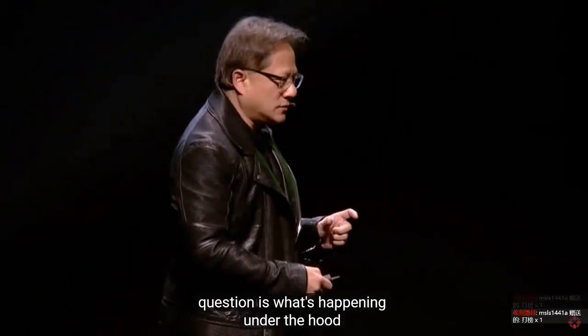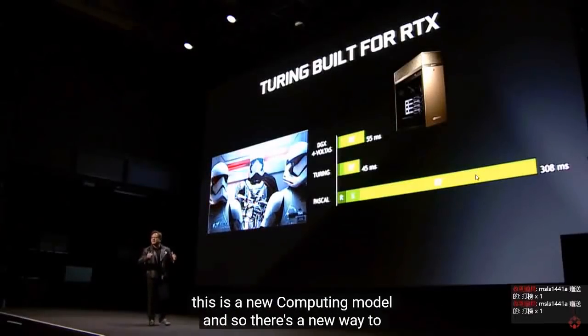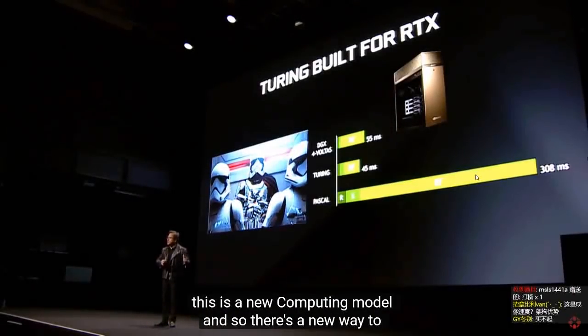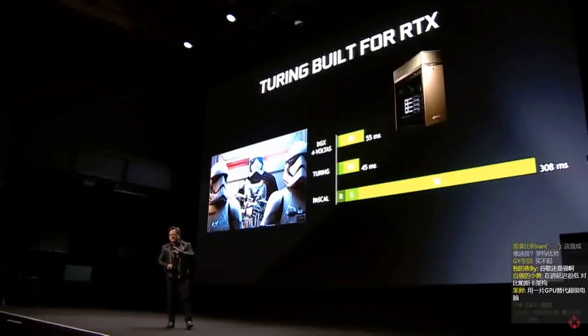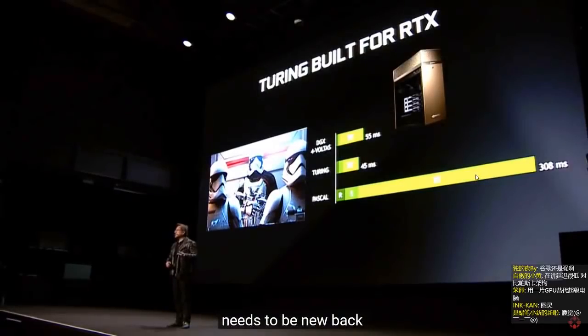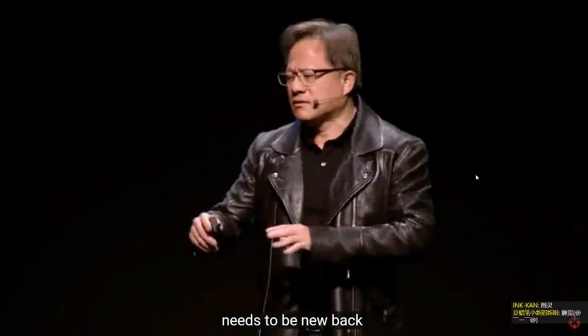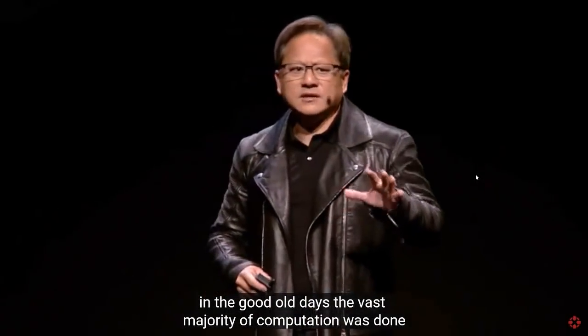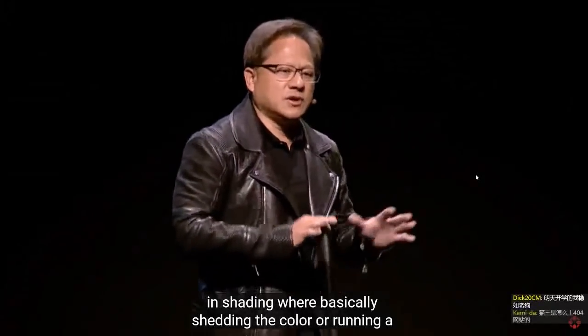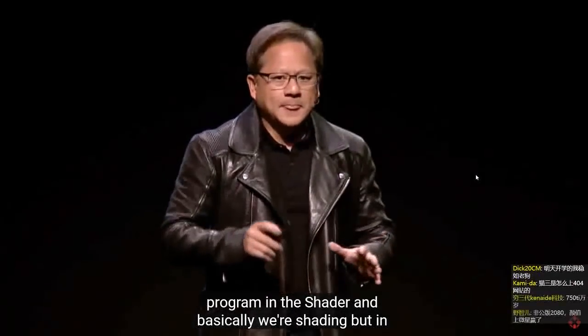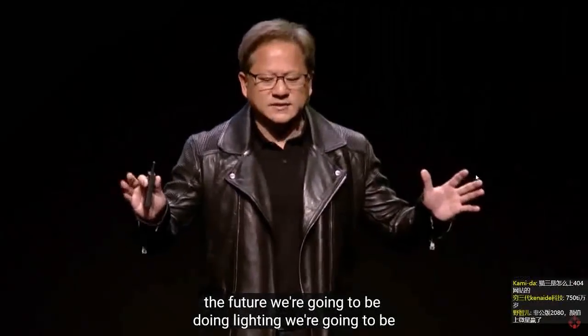This is a new computing model, and so there's a new way to think about performance. It's a new computing model, so there needs to be new metrics. Back in the good old days, the vast majority of computation was done in shading. We're basically shading the color, or we're running a program in the shader. But in the future, we're going to be doing lighting, we're going to be doing all kinds of image processing, and so the pipeline is completely different.